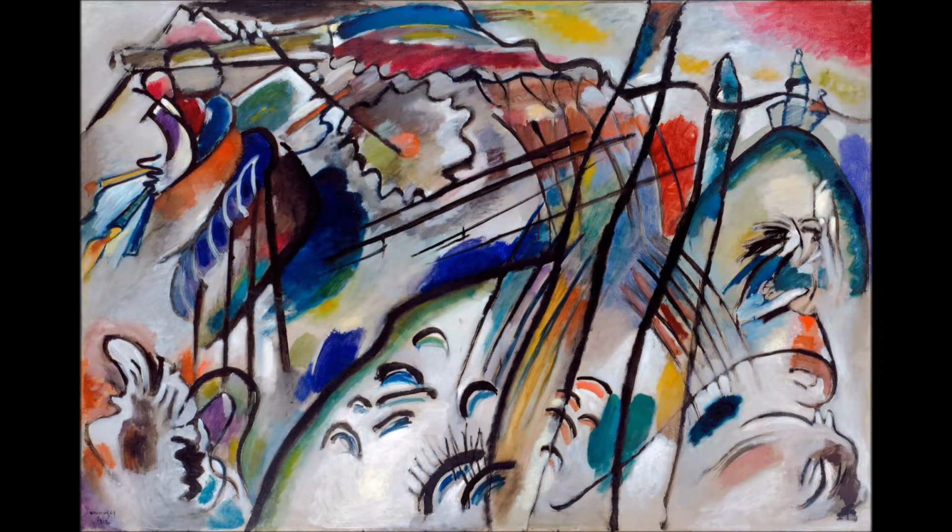Vasily Kandinsky painted Improvisation 28 that we looked at earlier. Notice how he defines shapes using line. He used lines to direct our eyes all around the painting. Many of the lines are repeated, with some of them thick, some of them thin. All of the lines seem very active and energetic.